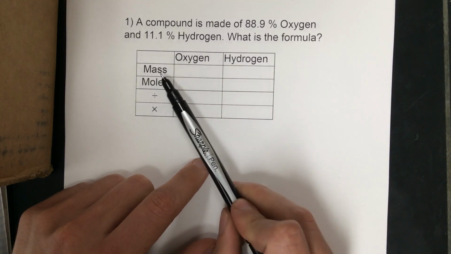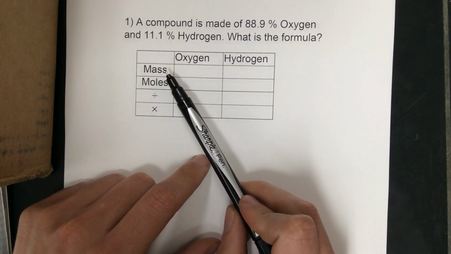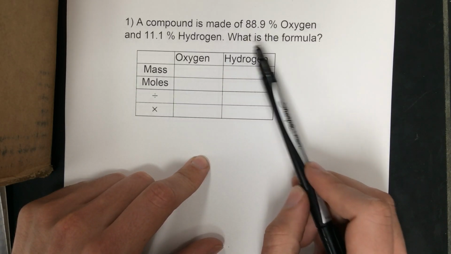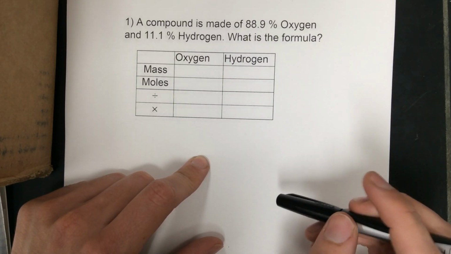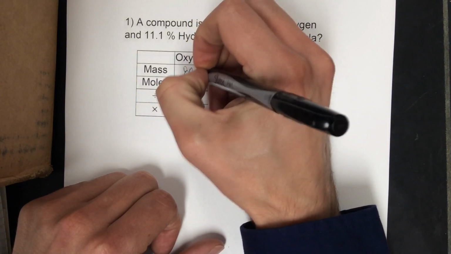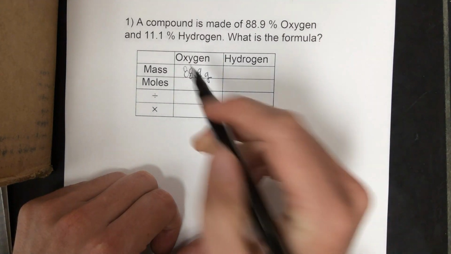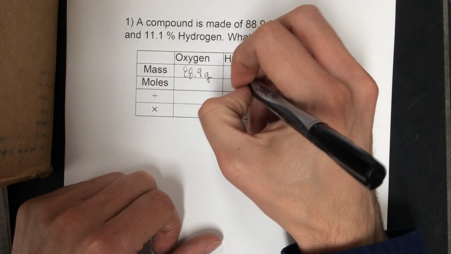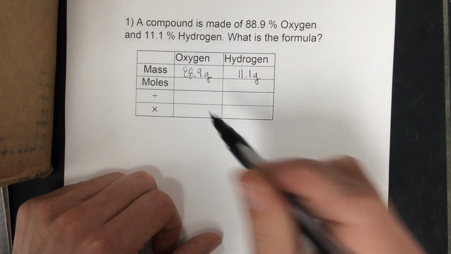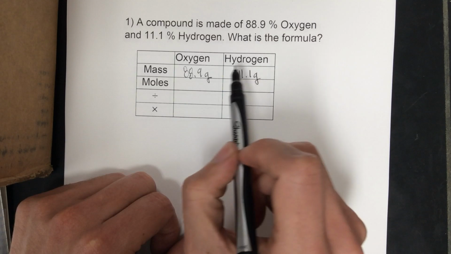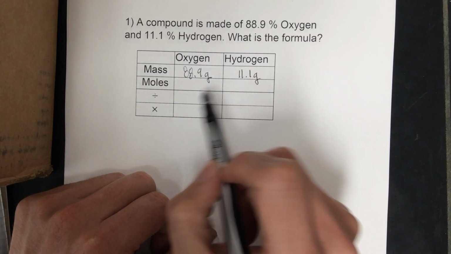The trick when doing the percent to mass step is to always assume that you have 100 grams total. So if I have 100 grams total, 88.9% of 100 grams is 88.9 grams. And 11.1% of 100 is 11.1 grams. Since we're assuming that we have 100 grams total, we can just take our percentages and write them as grams.